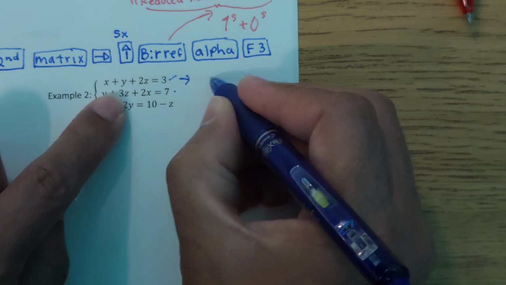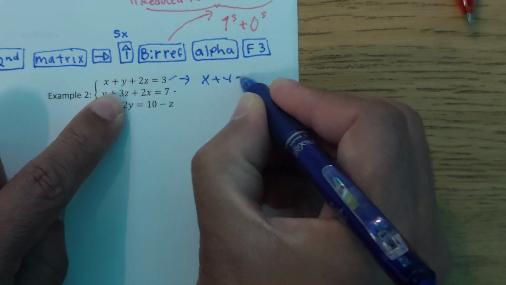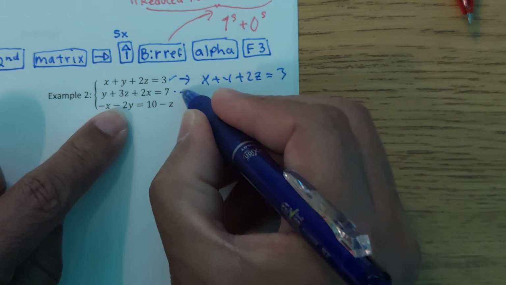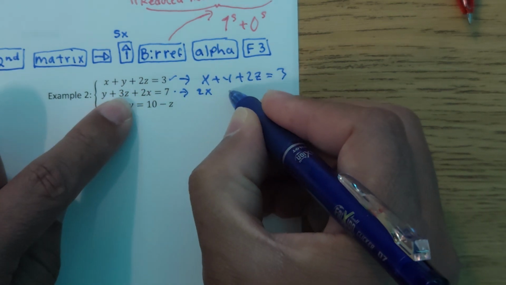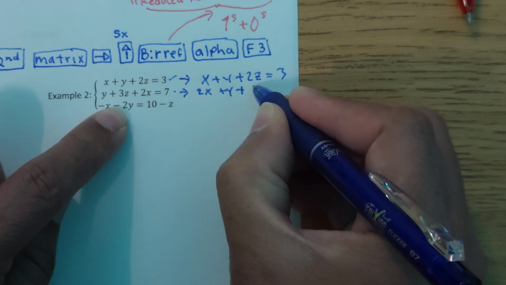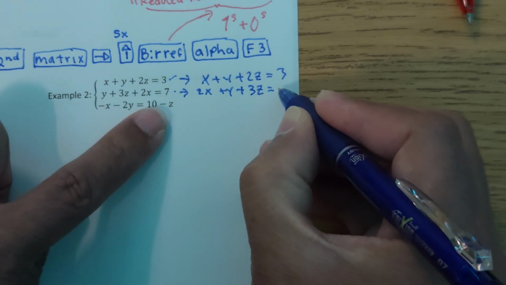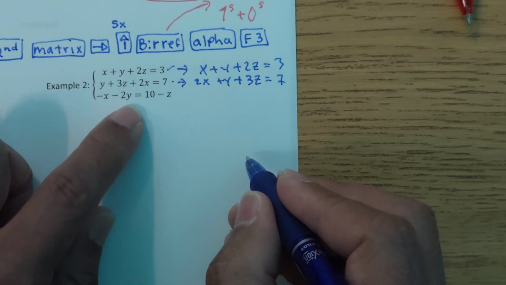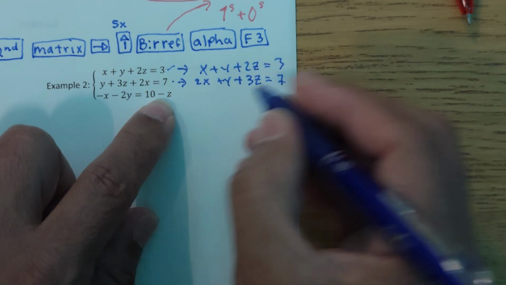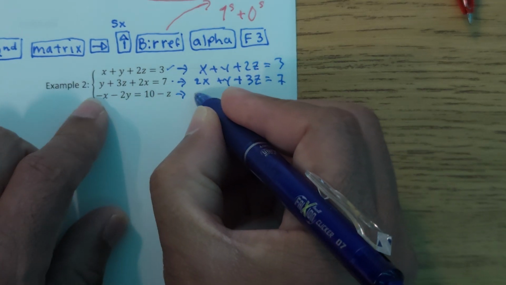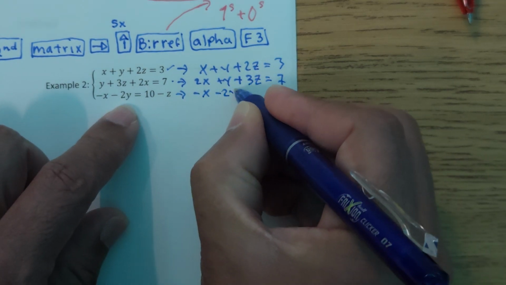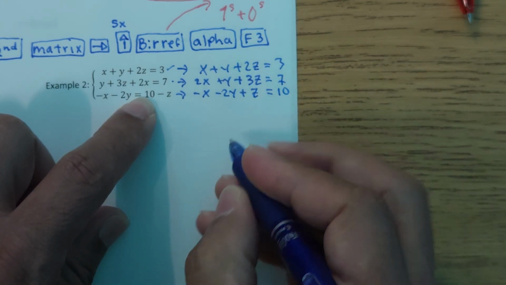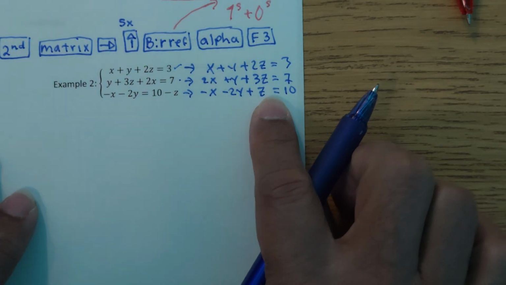Okay, so I'm just going to copy the first equation as it is: x plus y plus 2z equals 3. This one I'm going to rearrange: 2x plus y plus 3z equals 7. The third equation, I have x, y, but z is on this side. Notice it's negative, and I'm going to bring it to the other side of the equation. So negative x, negative 2y, and the z now becomes positive z, and that equals 10. So this is the system that I'm going to convert to a matrix.